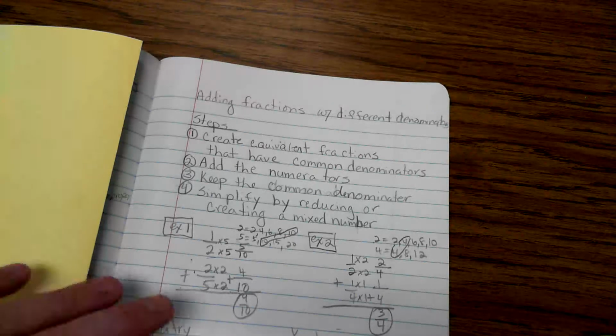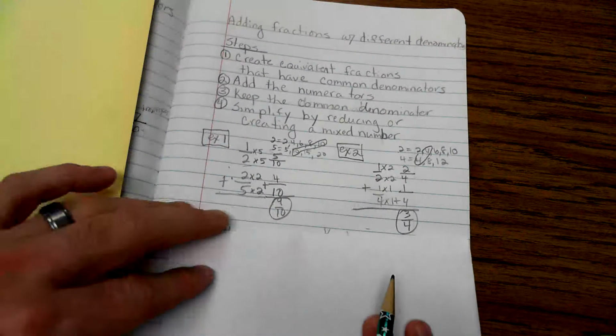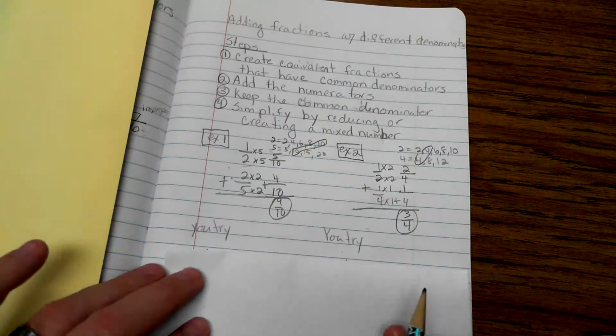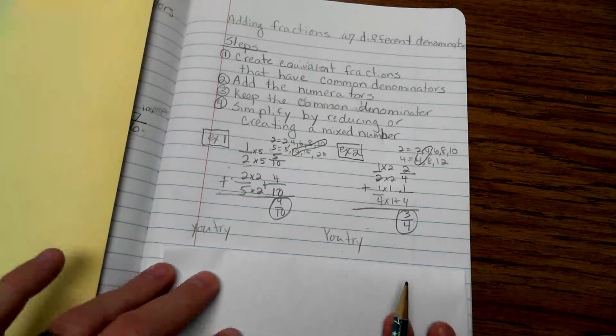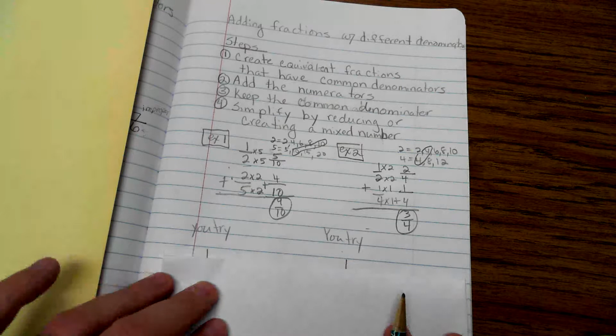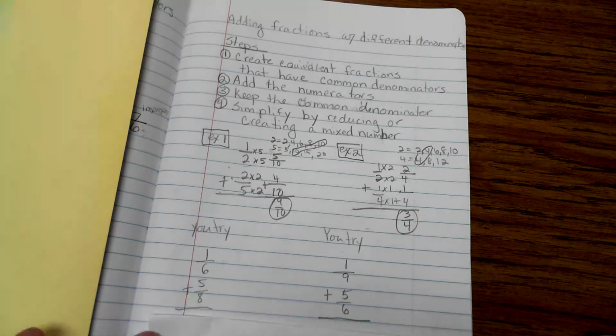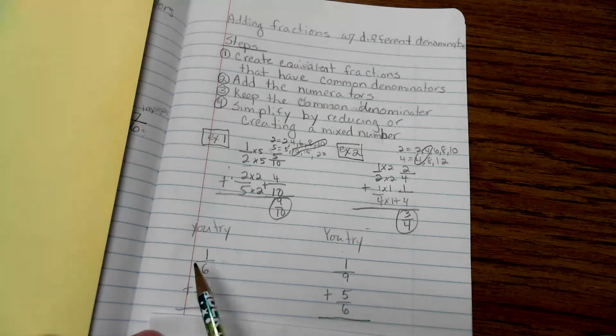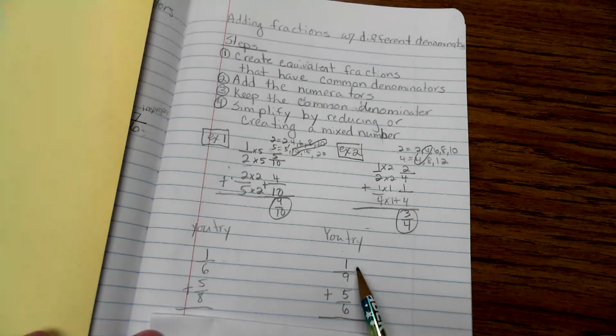Okay? Now, you are going to try the U-tries. This is where you're going to write these down, pause the video, and work these out, and then we will check these back in class. Okay, so the U-tries, the first one is going to be 1/6 plus 5/8. And then the other U-try is going to be 1/9 plus 5/6.